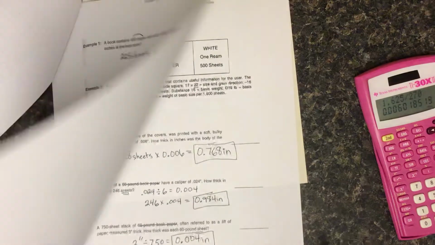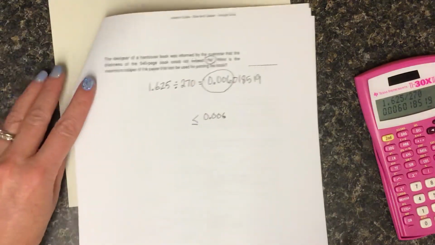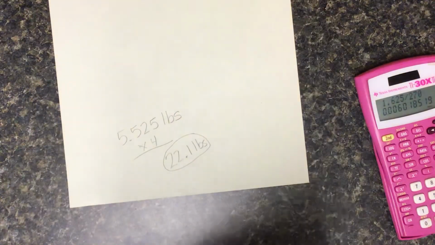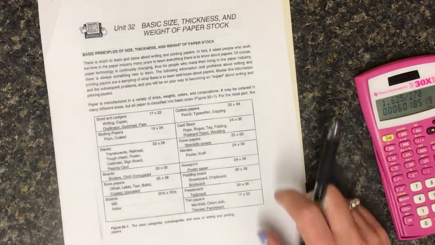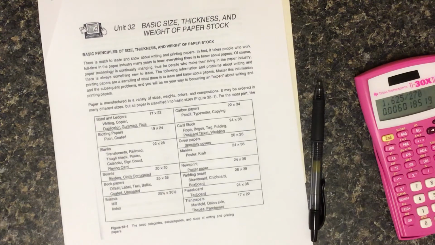All right. I hope this video helps you understand about what caliper is, what grain of paper is, and just a little bit of information about paper and how it's produced.